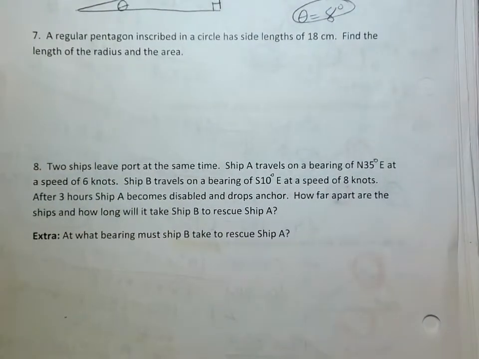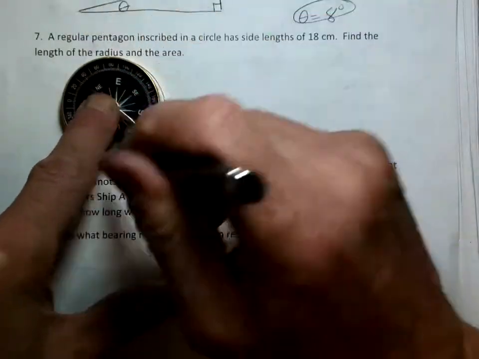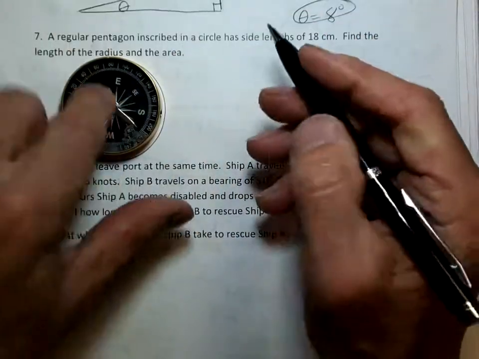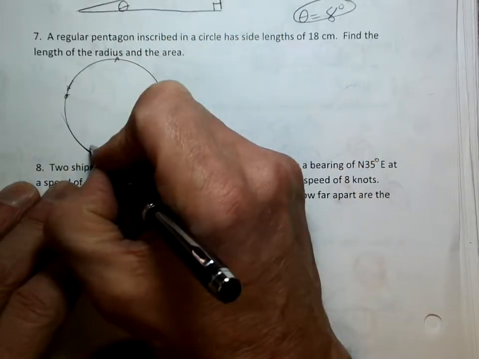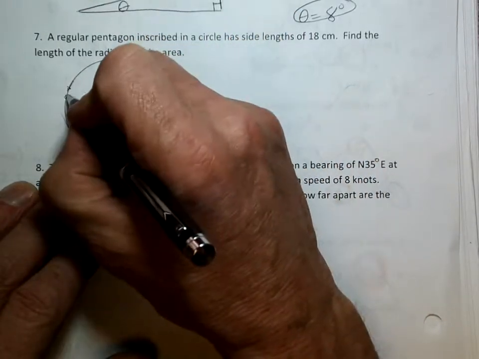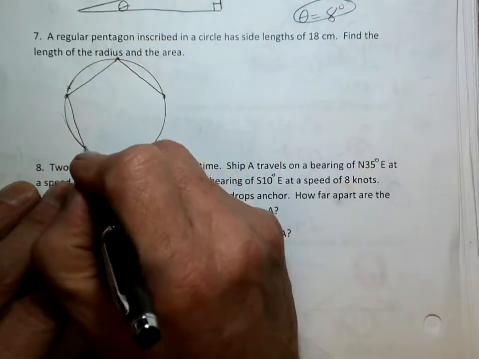Number 7. Identical problem to what was done in the warm-up, okay? And again, I'm not much of an artist, but I'll do my best. So if I try and draw a pentagon inside a circle, I'll just try and get it the best I can. We did this on the warm-up, so it should be easy. Skip it? Yeah, let's skip it.